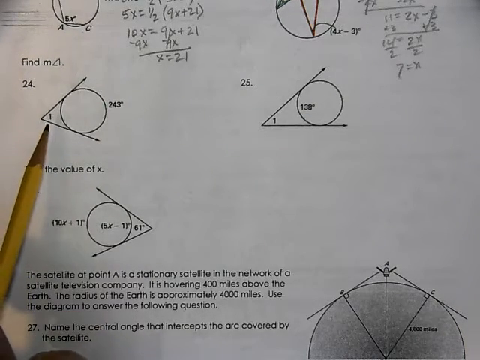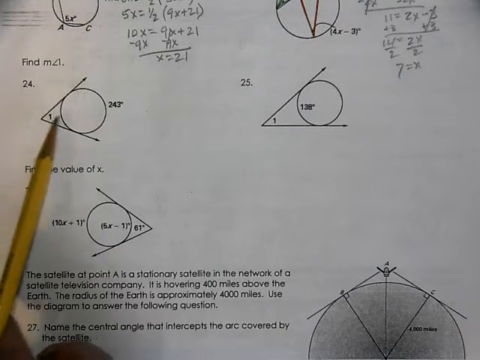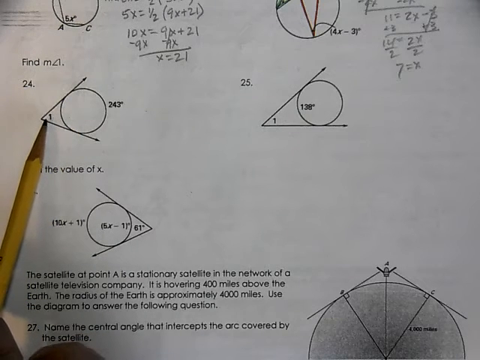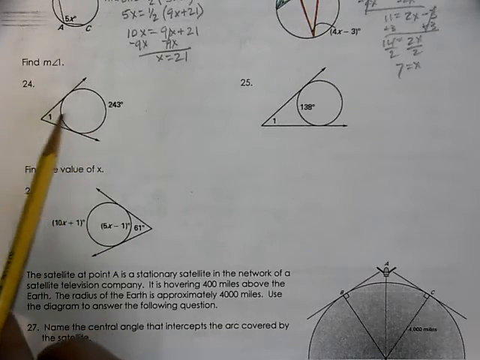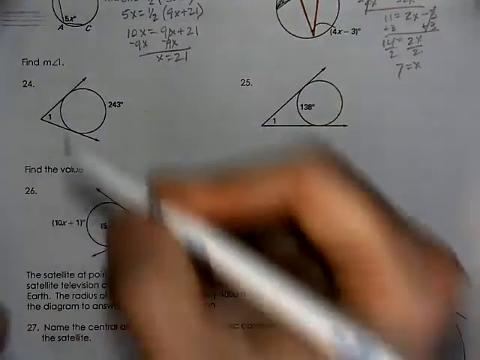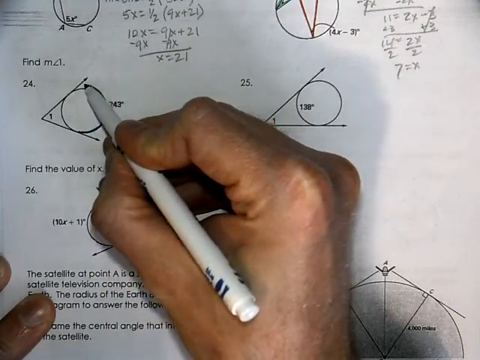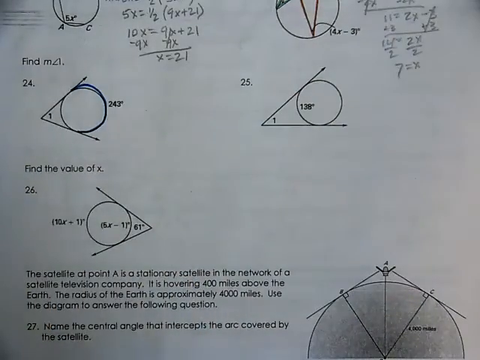Here we're looking for the measure of angle 1. Well, we know that the measure of angle 1 equals half of our 2 arcs. We have a blue arc and we have a red arc.